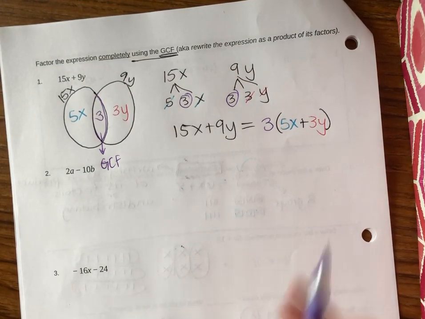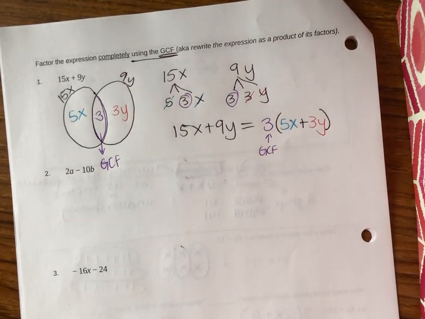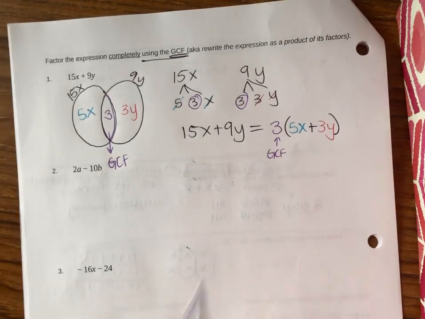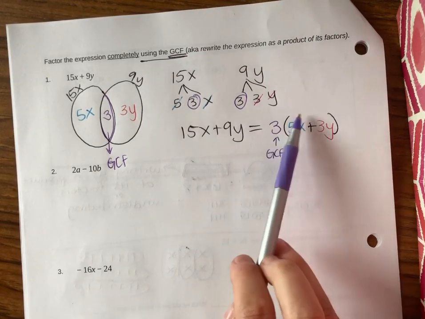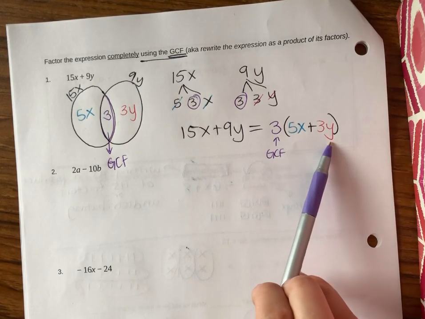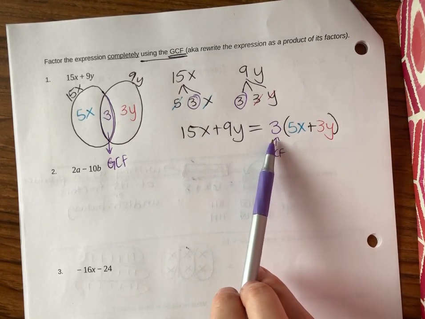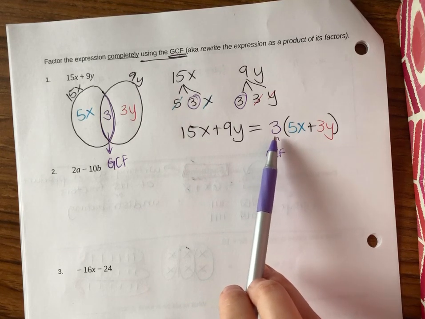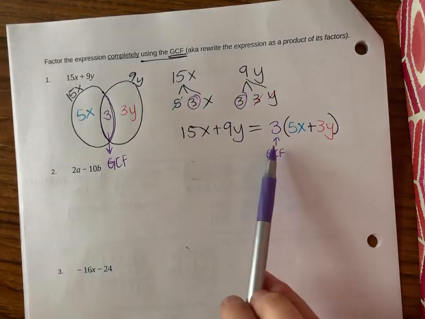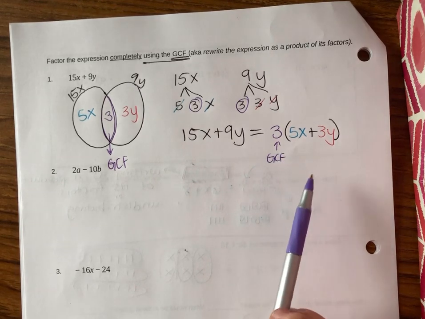So let's check this out. I'm claiming that 15x plus 9y could be rewritten as 3 times the quantity 5x plus 3y. Or I could also check this by looking at what would happen if I distributed it back out. Because if you remember, factoring is that process of undoing distribution. So we can always check by remultiplying.